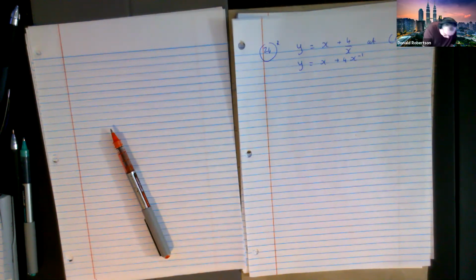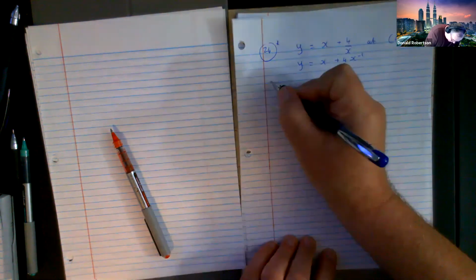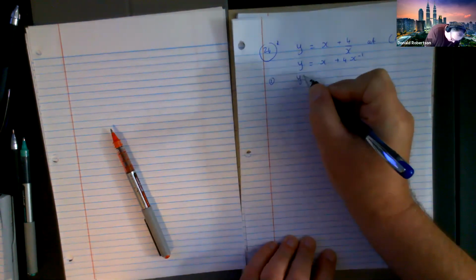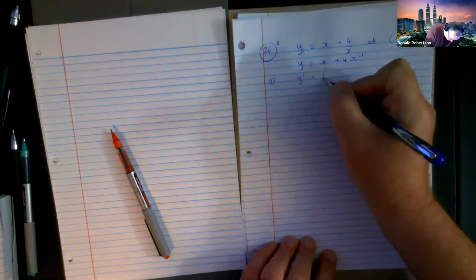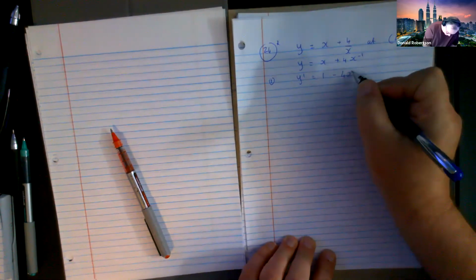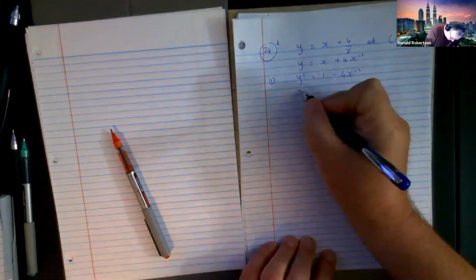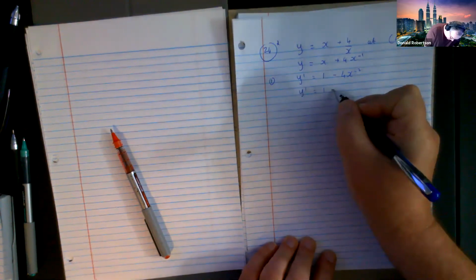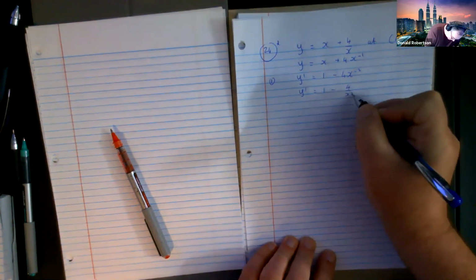Now in this question, I know it's not a lot of work, but I did have a little bit of preparation to do. You have to call 4 over x, 4x to the negative 1. Now I can do step 1, the derivative. That gets you 1, then multiplied by the power, and reduce it by 1. And that gets me 1 take away 4 over x squared.